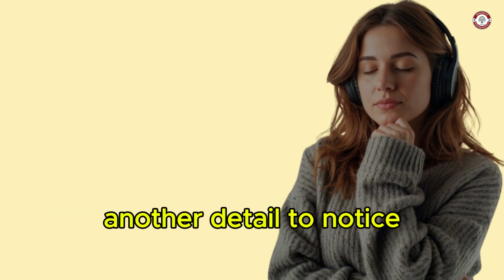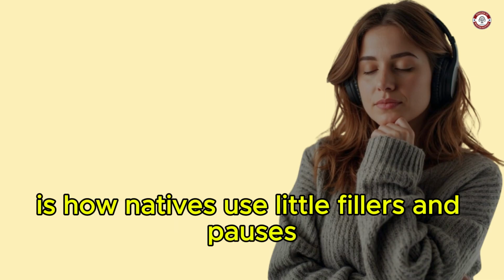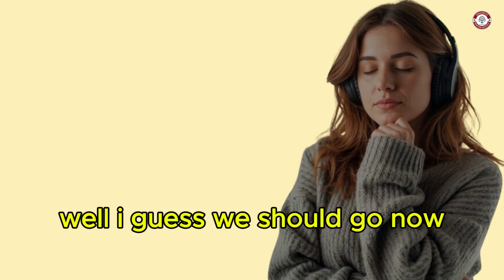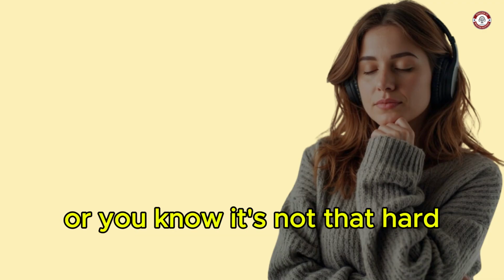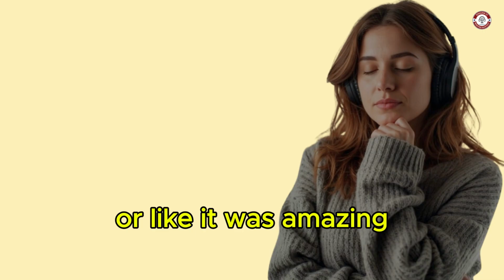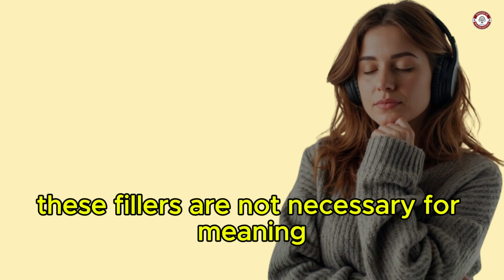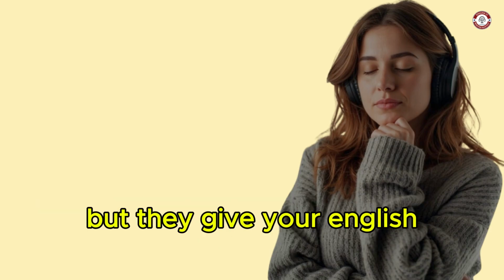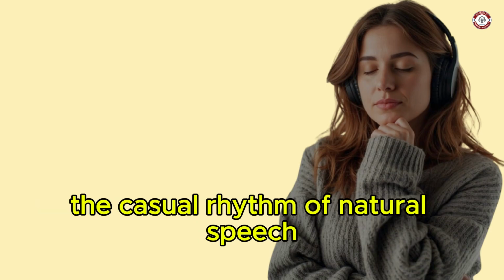Another detail to notice is how natives use little fillers and pauses to sound natural. For example, well, I guess we should go now. Or, it's not that hard. Or, like, it was amazing. These fillers are not necessary for meaning, but they give your English the casual rhythm of natural speech.